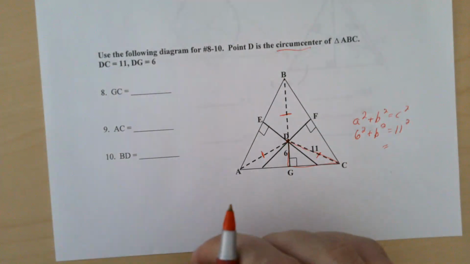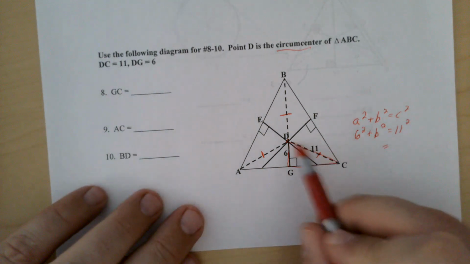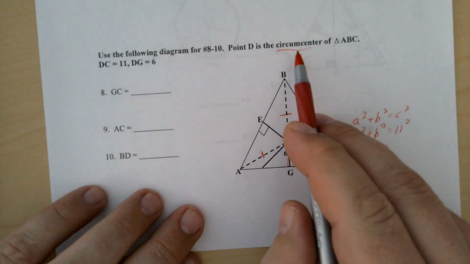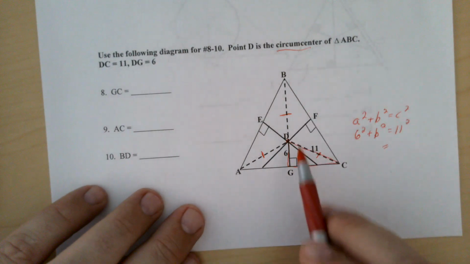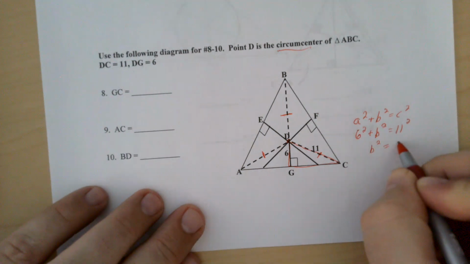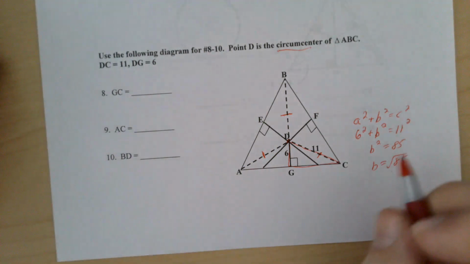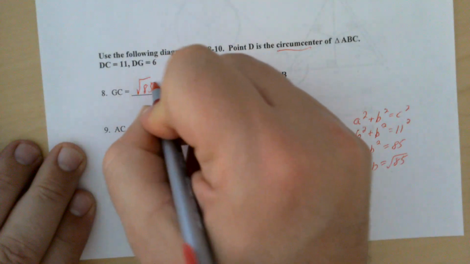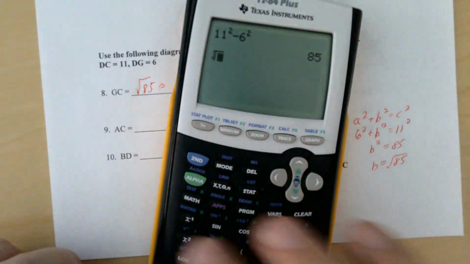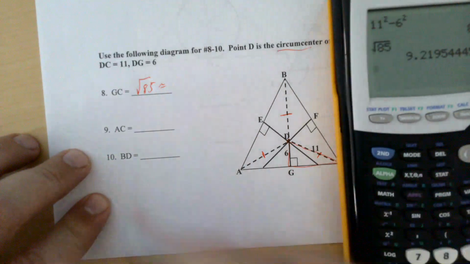Sorry, I never slowed down. I'm just realizing that you did not see this. I'm looking at this problem right here where we describe the circumcenter, and then what we're going to use is the Pythagorean theorem. So we said this was 85, therefore b is the square root of 85. So if you ask the calculator, hey calculator, what's the square root of 85? It's going to tell you it's about 9.22.